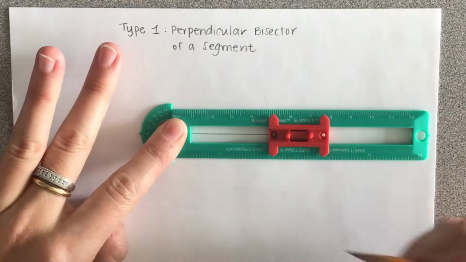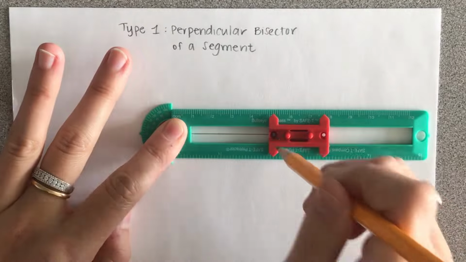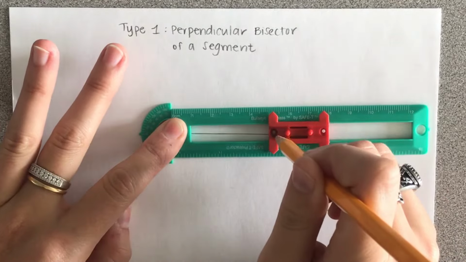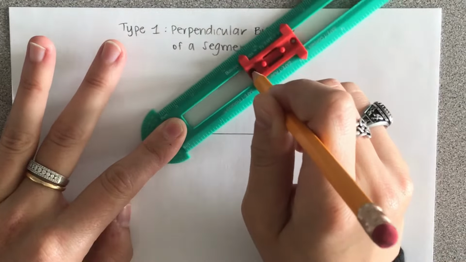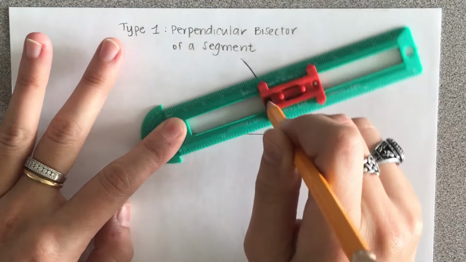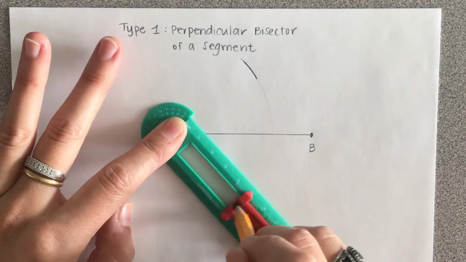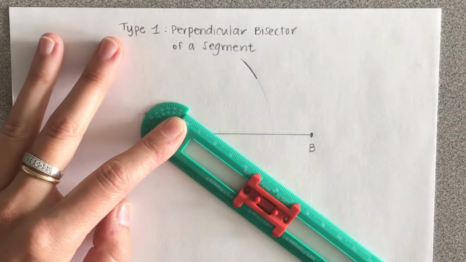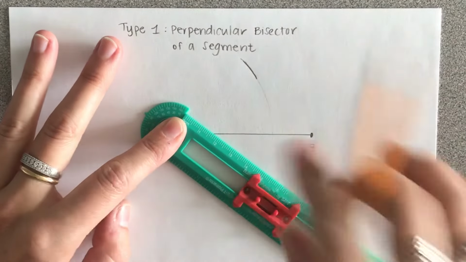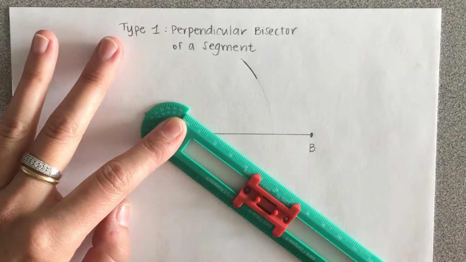I'm going to use this inside circle here. I'm going to draw two arcs above and below the segment. So I'm just going to make a nice little swoop here at the top, and then keeping my finger there, a little swoop at the bottom as well. So it's almost like it's following that circle. Keeping the same radius, I'm not going to move this little slider here.